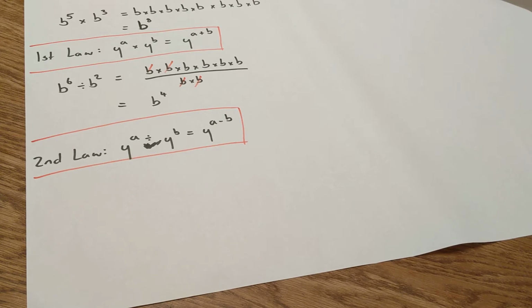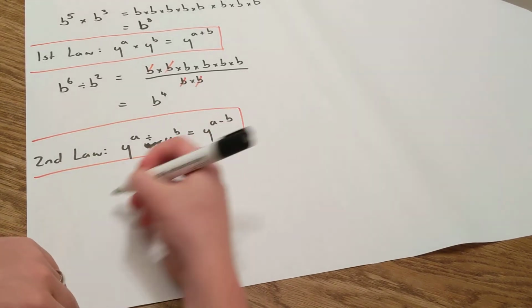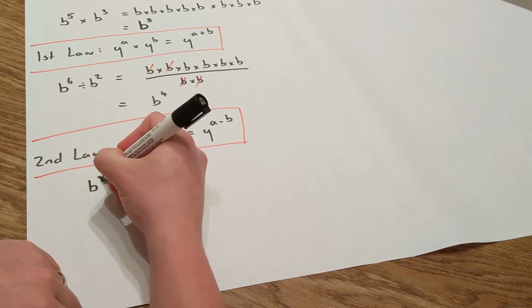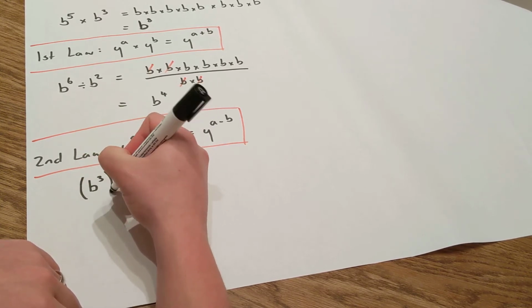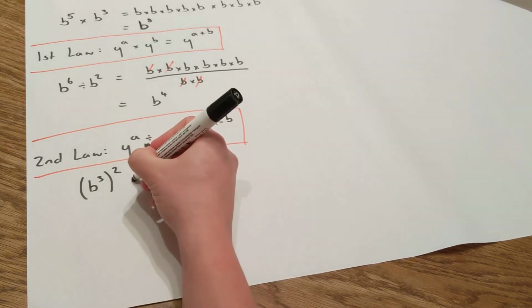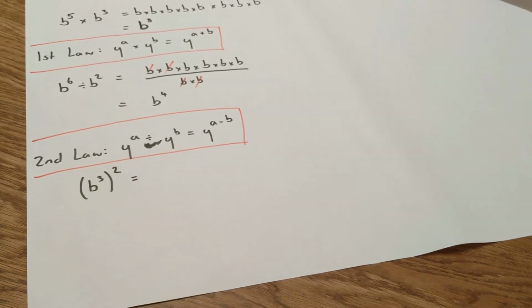We've done what happens if we times them and if we divide them. What do we do if we've got something to the power of something? So let's say now we've got b to the power of 3, and that whole thing is squared. What does squaring something mean? It means we're timesing it by itself, yeah?